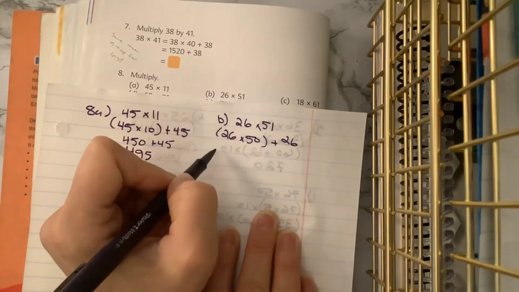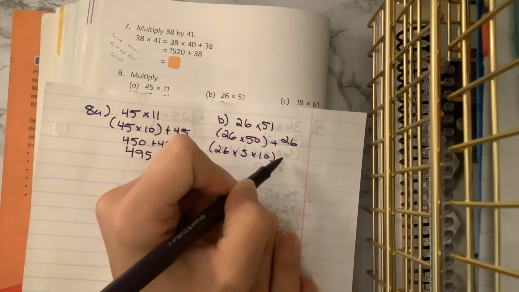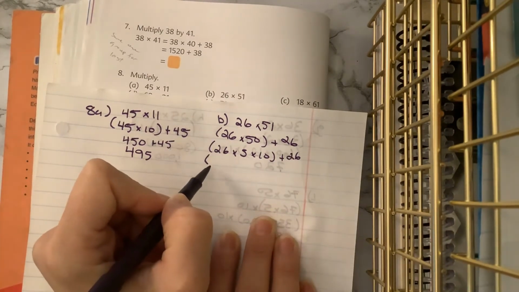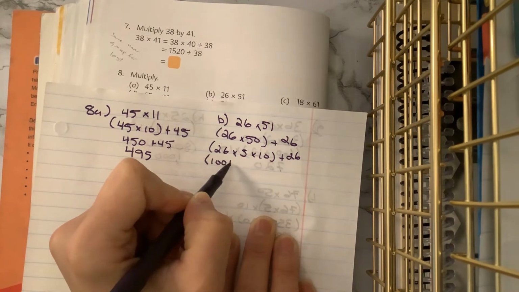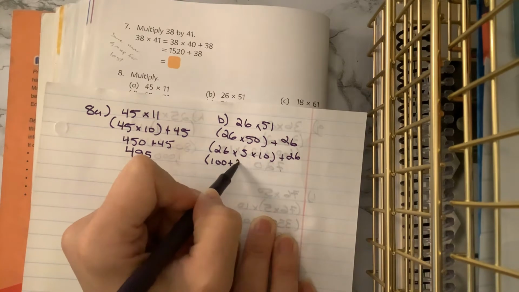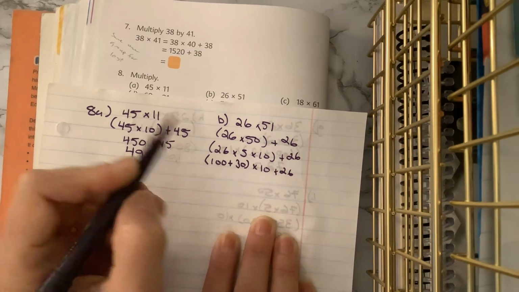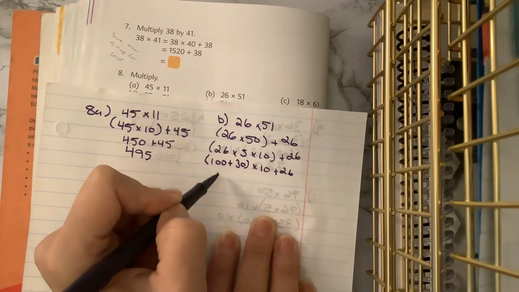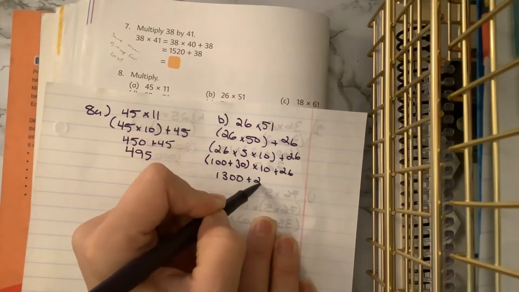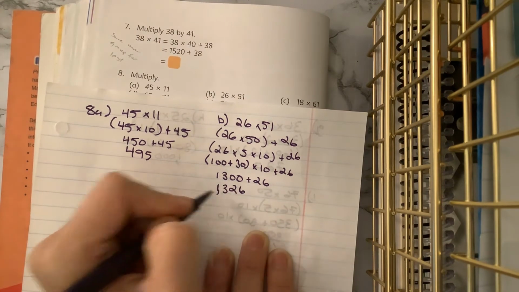So now we can kind of break this apart into the save 1 for last or save 10 for last strategy. Okay, 20 times 5 is 100. 6 times 5 is 30. We add these together, which is 130 times 10. We add a 0, and we add back our 26, which is 1,326.